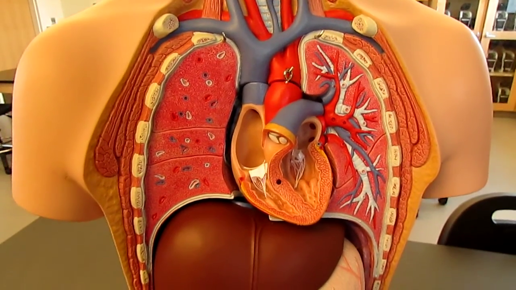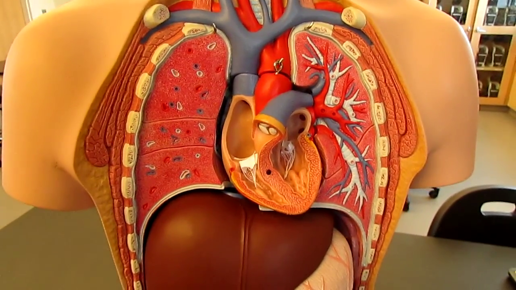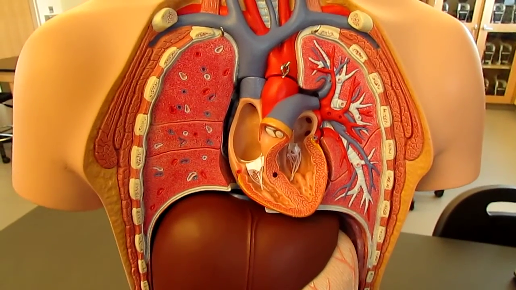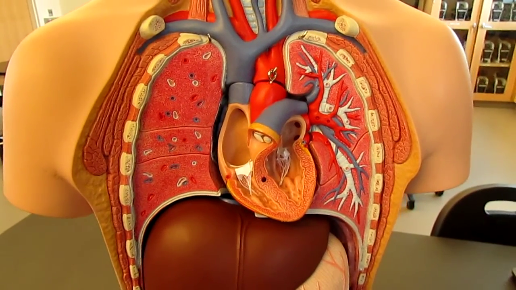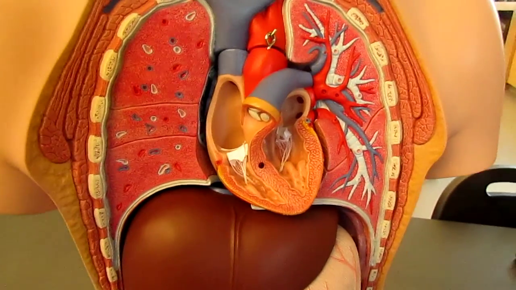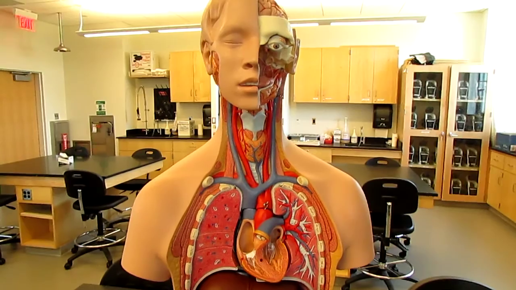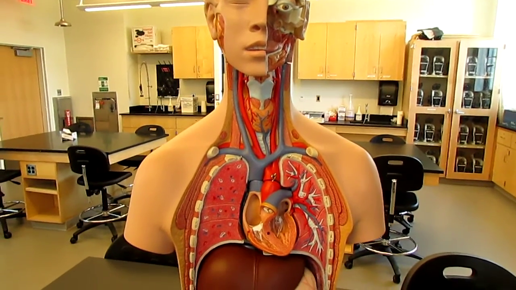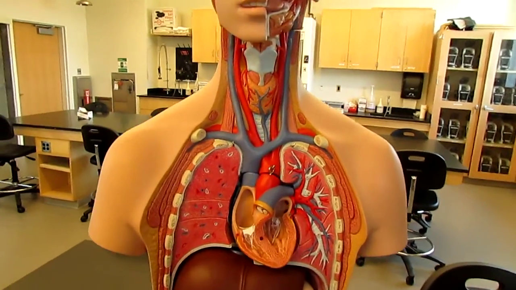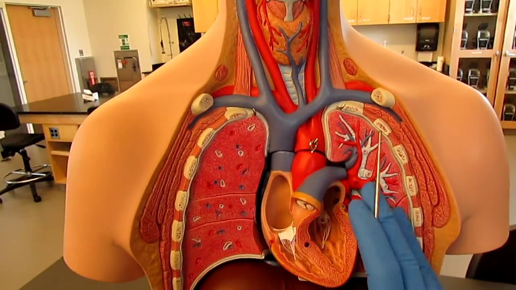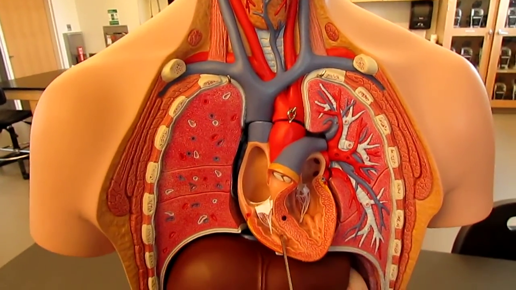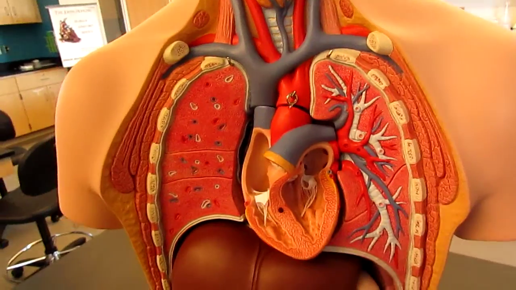This video will walk you through the internal structures of the heart. Again, we start off with looking at the heart in its larger context within the thoracic cavity. Always remember that we refer to structures according to the patient's right and left, not to your own right and left. Therefore, this is the right side, this is the left side. This is the right side of the heart, this is the left side of the heart.